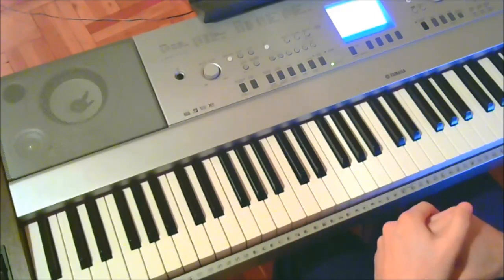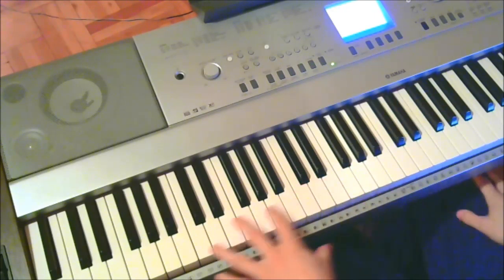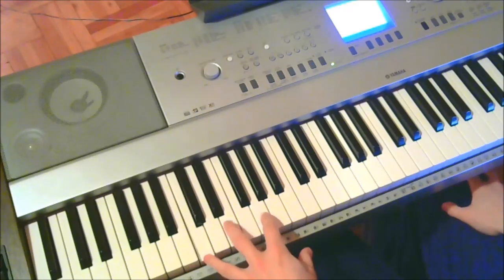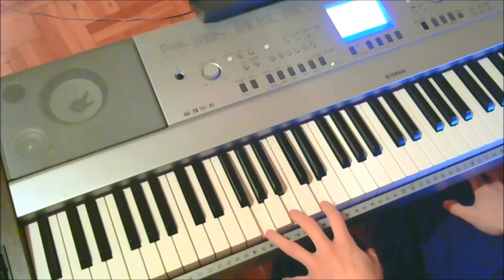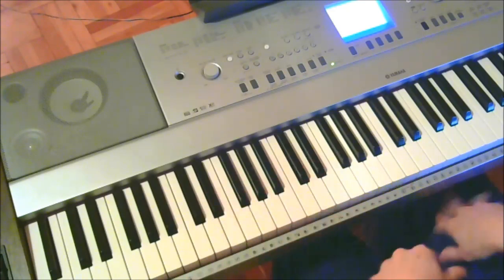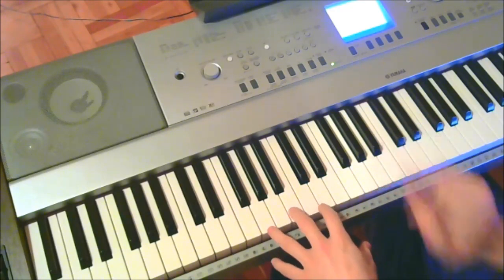I'll do a simple walking bass over the triad of the chord of C, and then of F, which is the 4th, and then of G, which is the 5th. I'm going to play it first, and then I'll discuss it. Starting on G, going 1, 2, 3, 4.